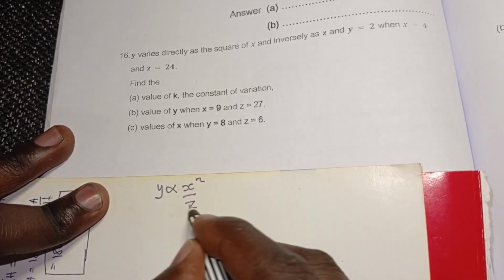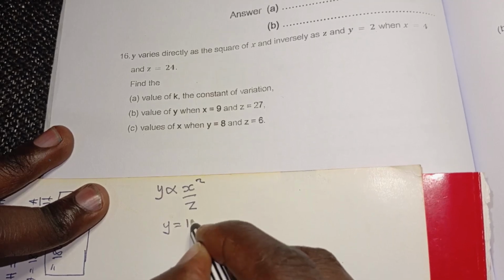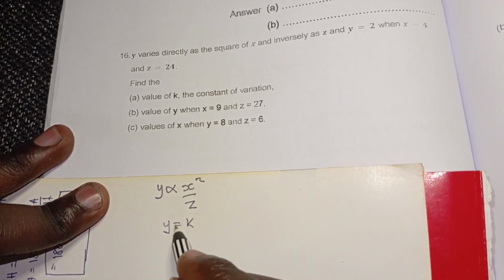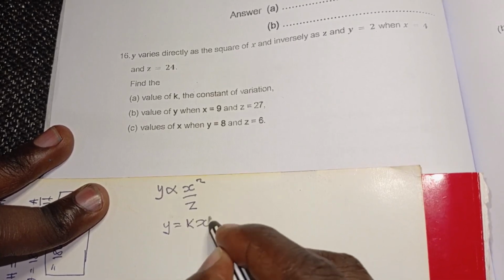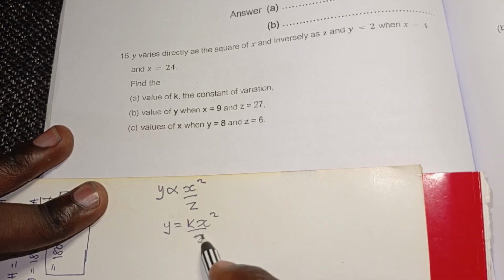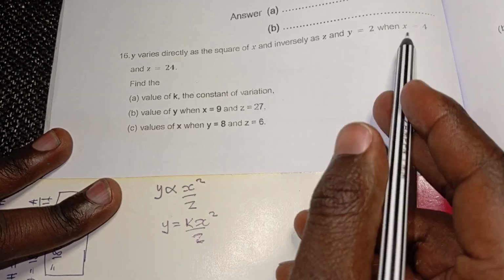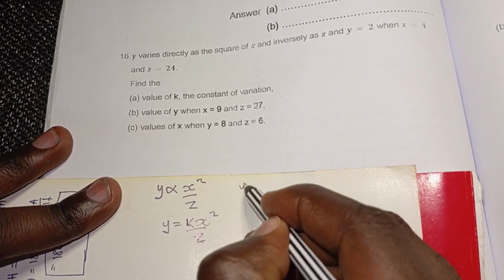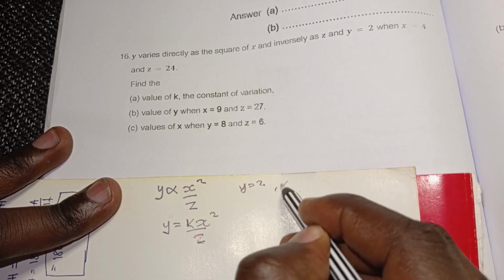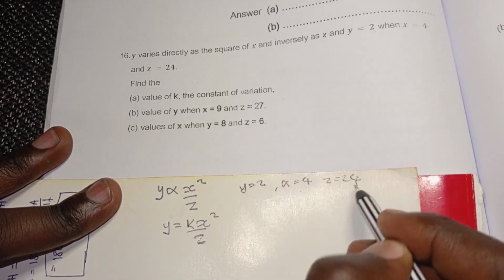So step number 2, once you've done this, you introduce k, and you introduce the equal sign. So y equals k x squared over z. Now k, we've just introduced it, so we need to find the value of k using this. We're told that y is equal to 2, x is equal to 4, z is equal to 24.